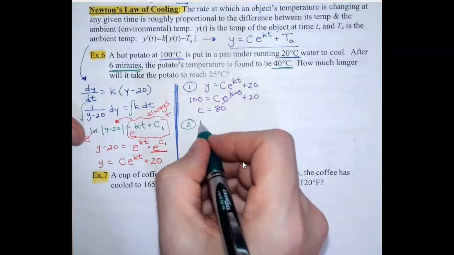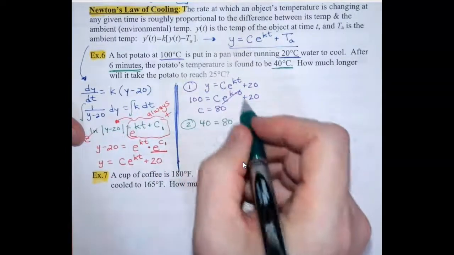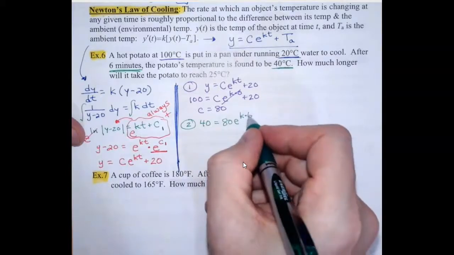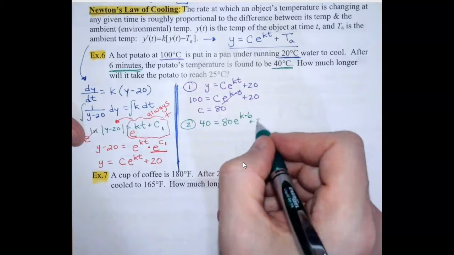So, this is now 40. We found out that C was 80, e to the k times 6 after 6 minutes, and plus 20 over here. So if we subtract 20, we get 40 minus 20 is 20. So we would have 20, and then divide by 80, and then take, okay, am I doing too much at the same time?